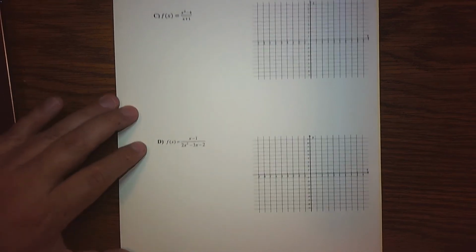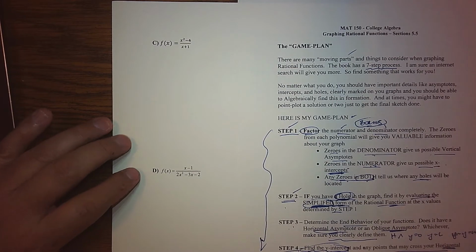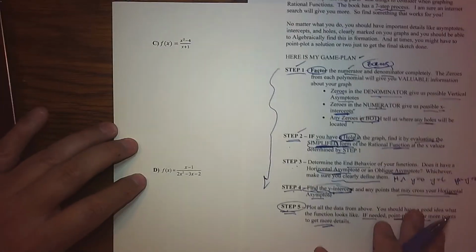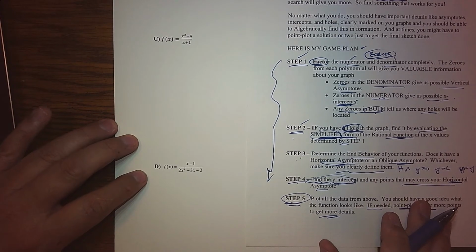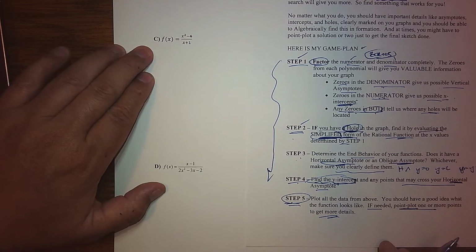So let's do some more examples of graphing rational functions without a calculator. So again, here's my game plan, and you'll kind of see me doing it for functions. So the next one, we have x squared minus 4 over x plus 1.